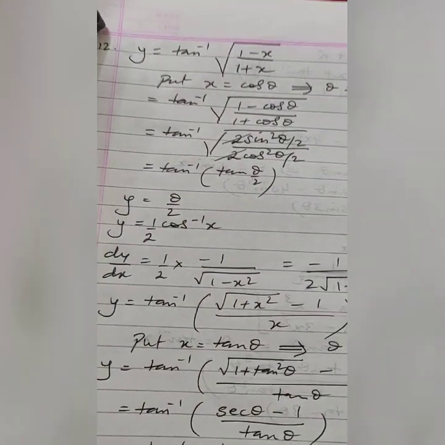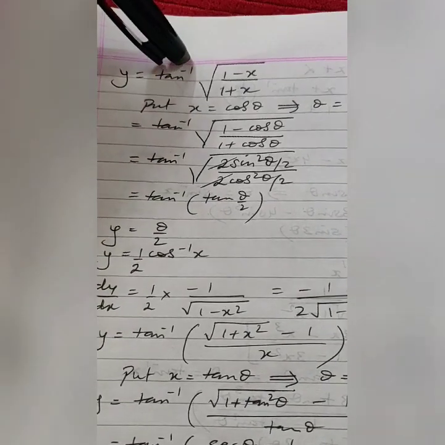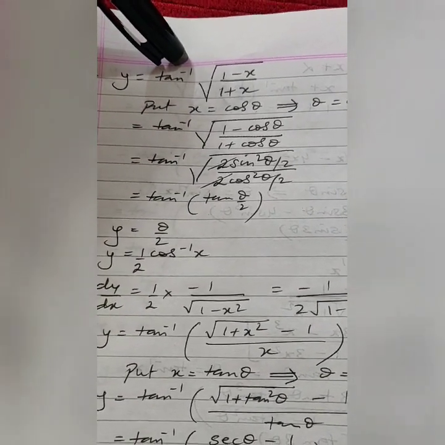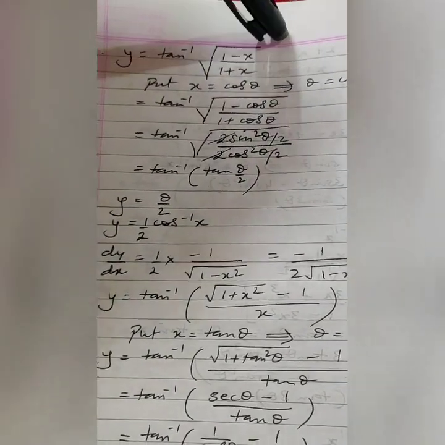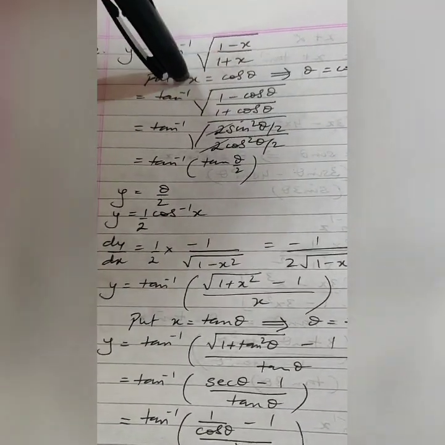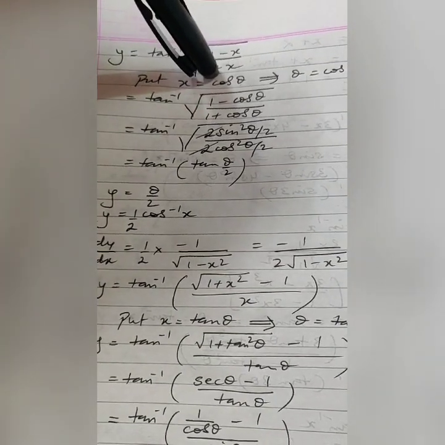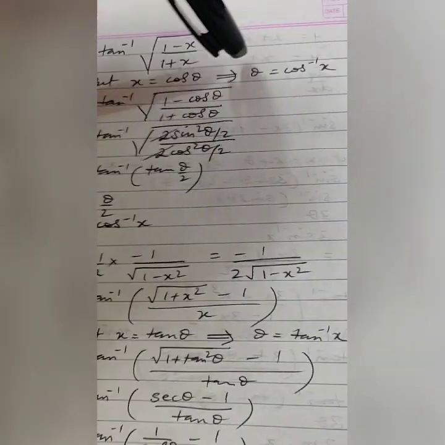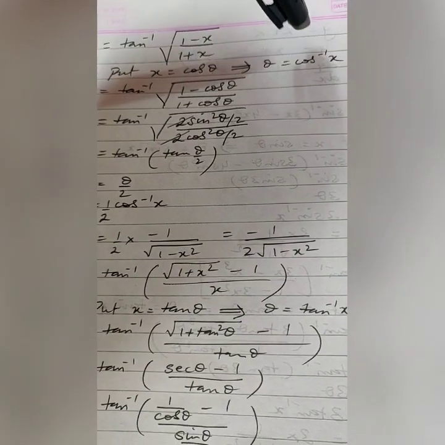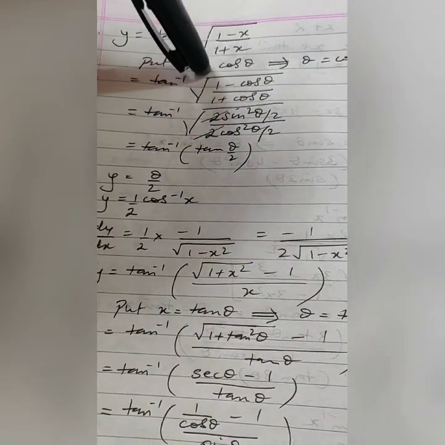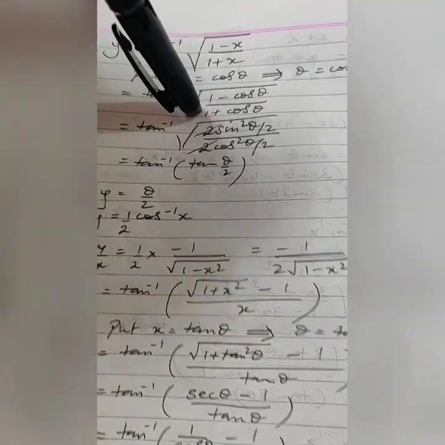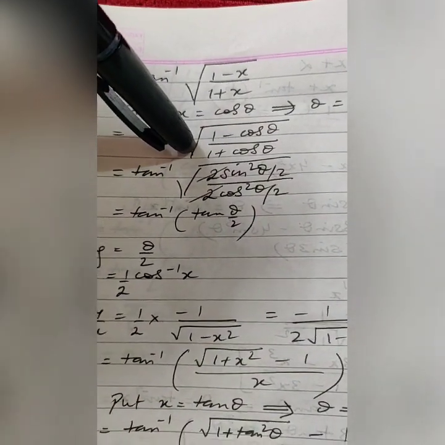The next problem, y is equal to tan inverse of root of (1 minus x) upon (1 plus x). Now my primary goal would be to get rid of this root. For that I'm going to put x is equal to cos theta, which obviously makes theta equal to cos inverse of x, which we'll use later. So that becomes tan inverse of root of (1 minus cos theta) upon (1 plus cos theta).